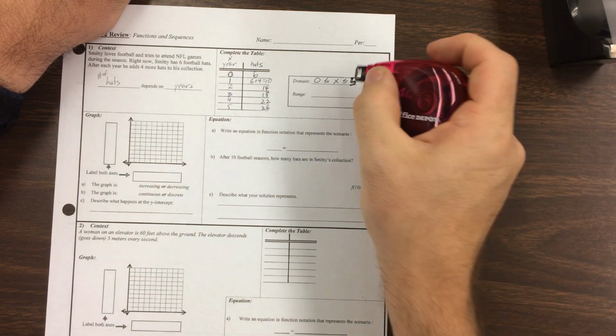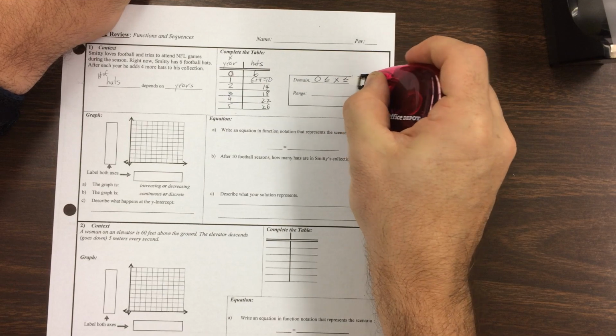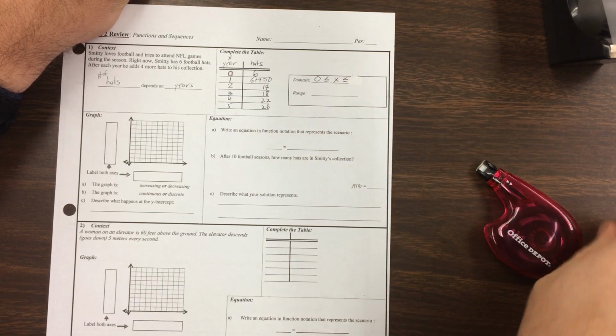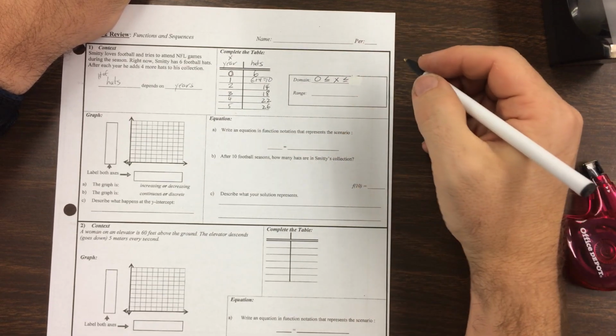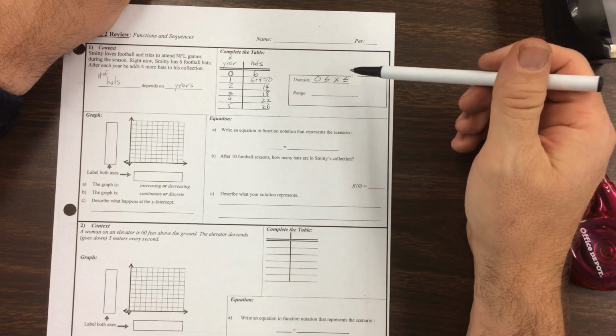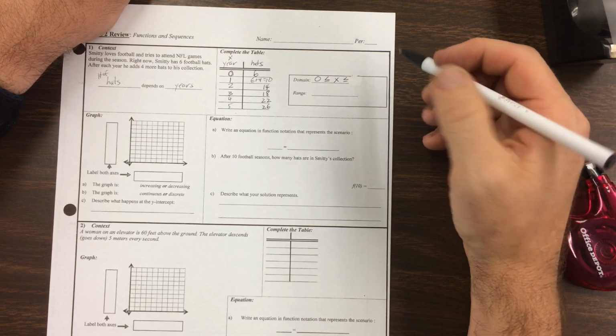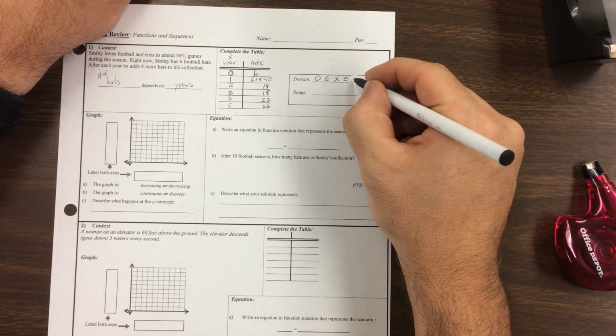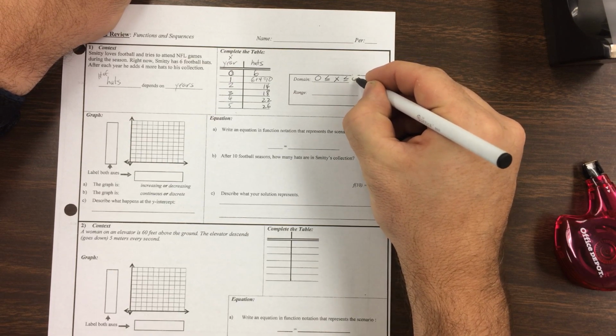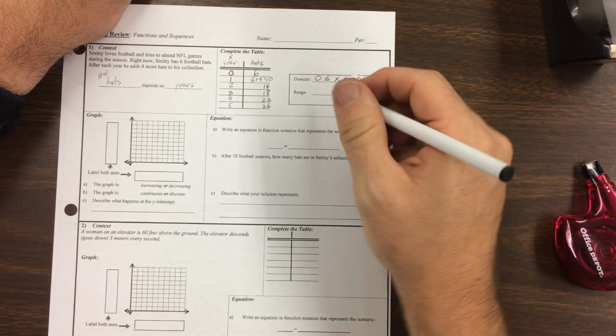So I have to think about this a little bit more carefully and say, actually, there's no real upper limit to the number of years you could maintain a hat collection. I mean, he could pass it on to his kids or his grandkids or something. So since we don't have a theoretical limit, we're going to say it goes to infinity.